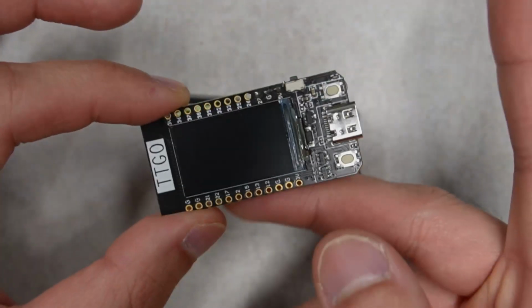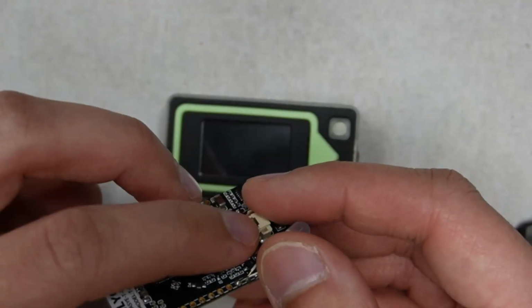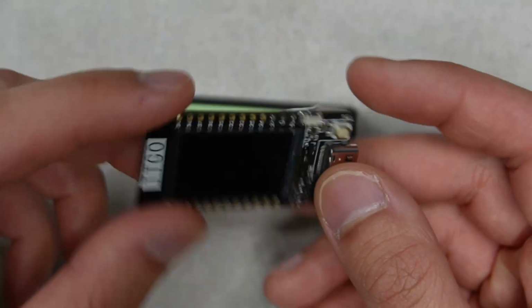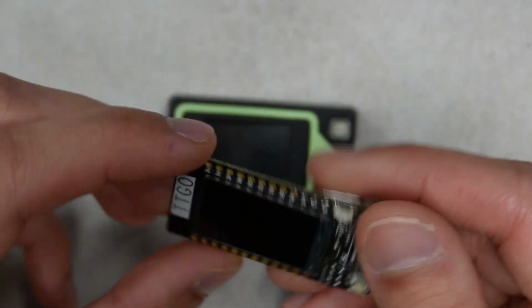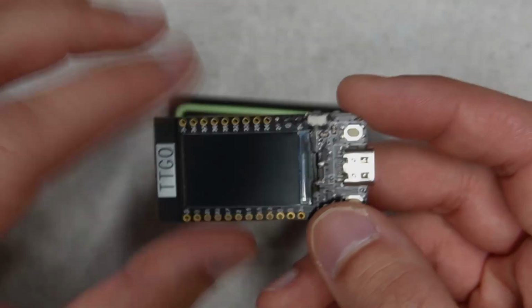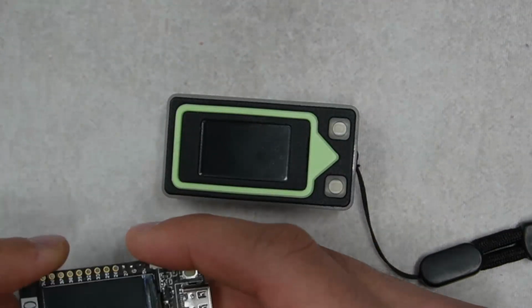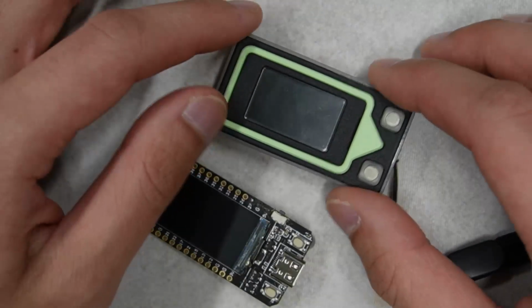But this board has a screen, it's got USB-C charging, a lithium-ion battery connector, a microcontroller that's pretty reasonably well documented in the ESP32, and it's got two buttons. I would have preferred three, but two is workable, that's fine, we can go with that. I then based the design off of this board, and that's how we ended up with the design that you see today.